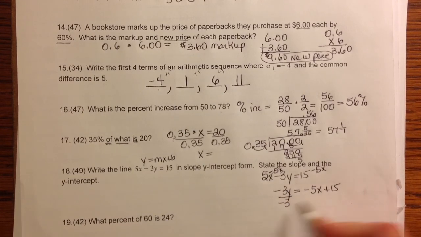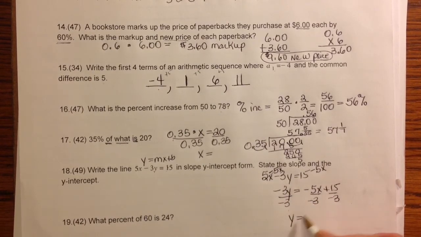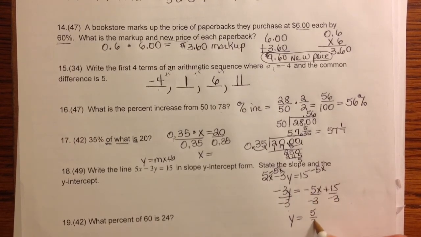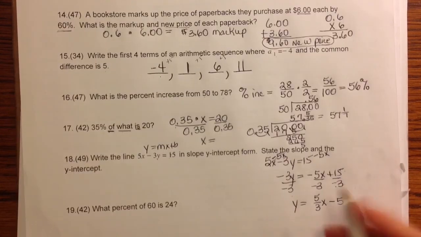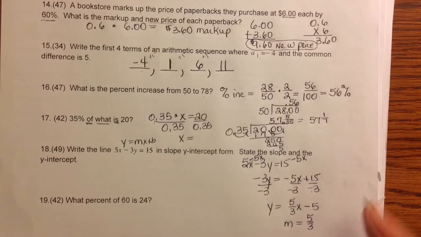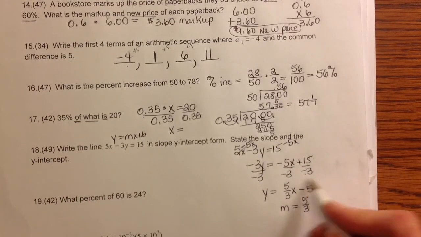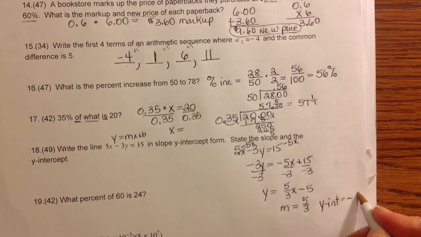Now I need to get rid of the negative 3. And I get y is equal to negative 5 over negative 3 is a positive 5/3 x. And then positive 15 divided by negative 3 is a negative 5. Be sure and clean it up. And then the slope is what's in front of the x, which is the 5/3. And then the y-intercept is what's added, subtracted here. So the y-intercept is negative 5.